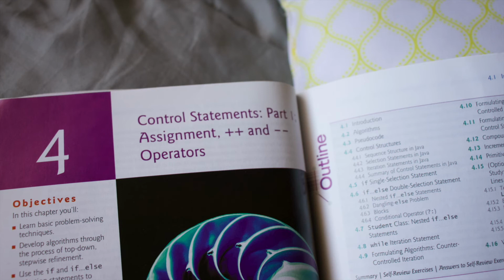Line 30 of Figure 4.10 displays the class average. In this example, we display the class average rounded to the nearest hundredth. The format specifier %.2f in printf's format control string indicates the variable's average value should be displayed with 2 digits of precision to the right of the decimal point, indicated by .2 in the format specifier.